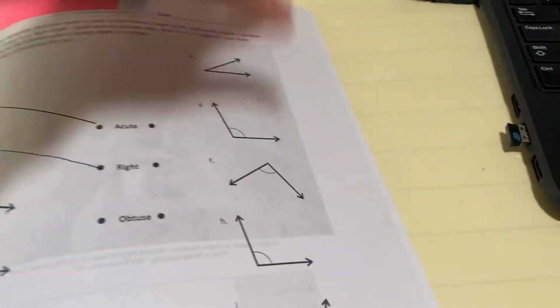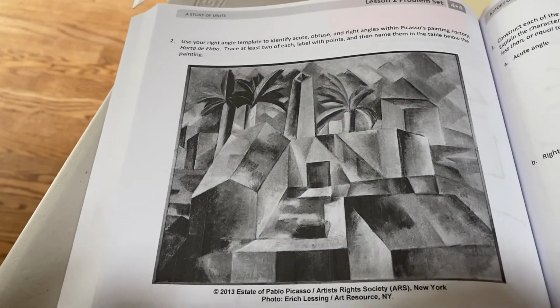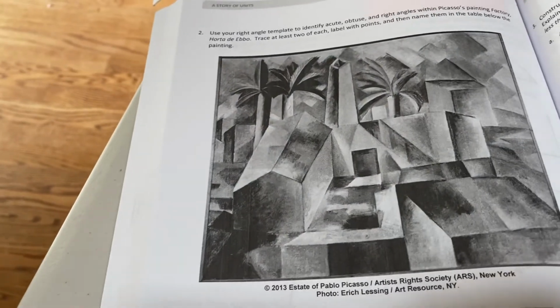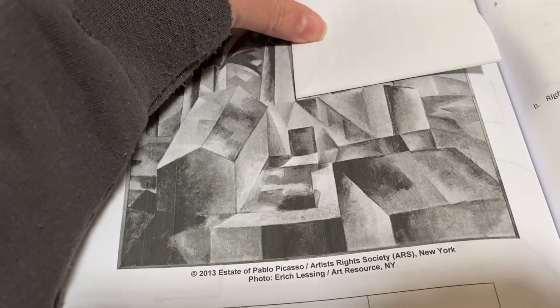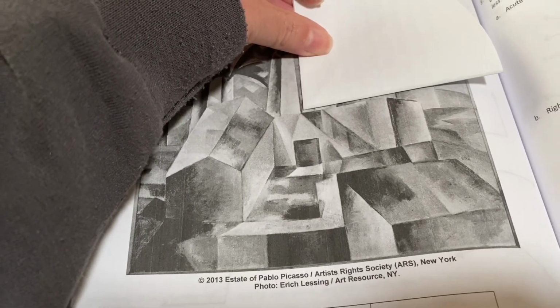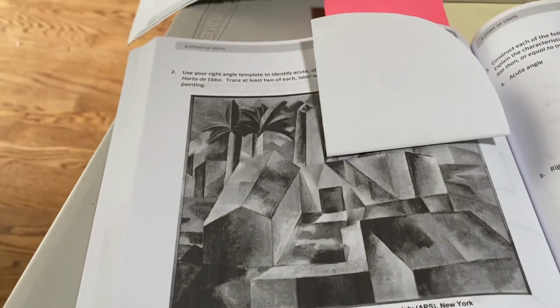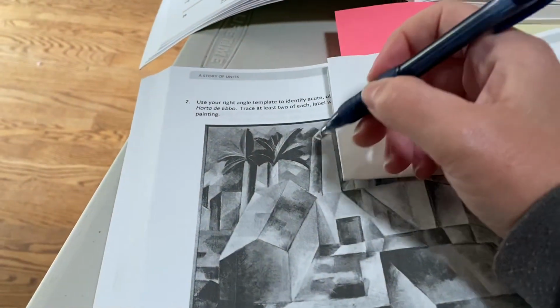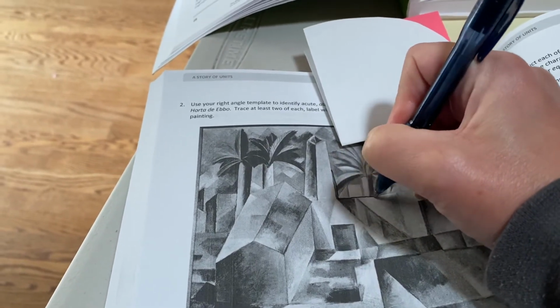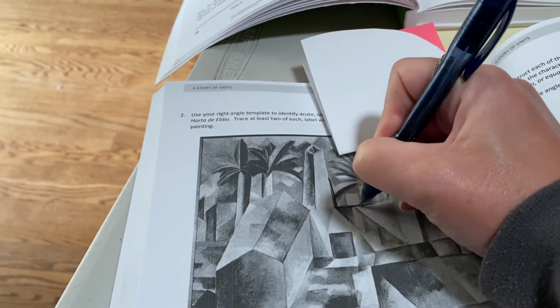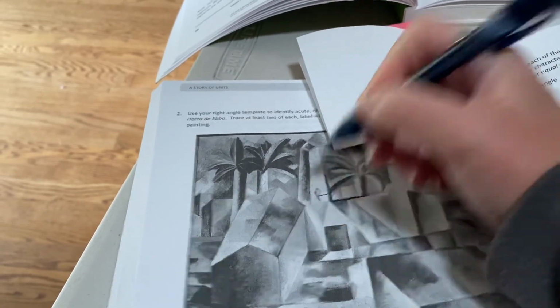So that's the first part: you use your template and continue making those comparisons. Then when you turn the page, you see some art. Your job in this piece of art is to find right angles, obtuse angles, and acute angles. Use your template, fit it in, label, and draw out. So I found a right angle. I'm going to take my pencil, outline this, make it a little bit darker, and put right.